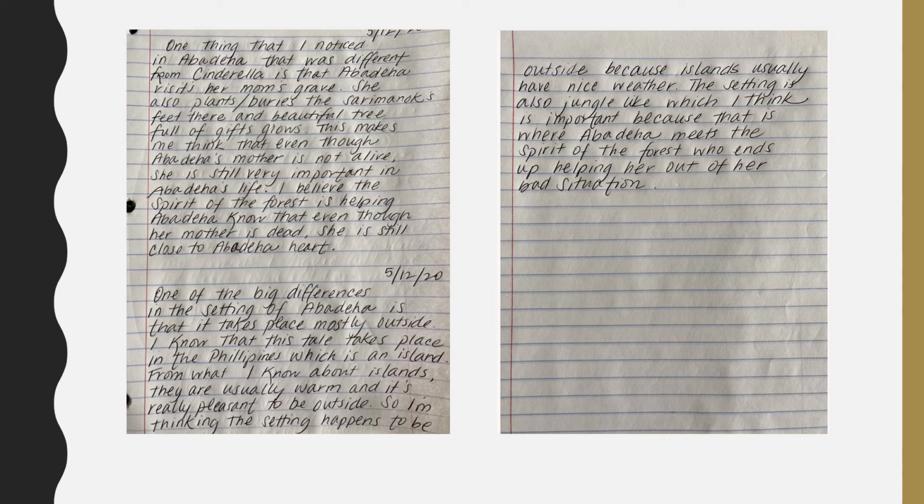The setting is also jungle-like, which I think is important because that is where Abba Henna meets the spirit of the forest, who ends up helping her out of her bad situation. So the big idea that I grew was that the author chose to make the setting different in the Philippines because it's around a lot of the things that help Abba Henna in her bad situation, like meeting the spirit of the forest.